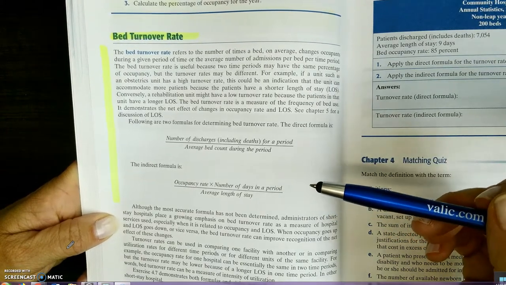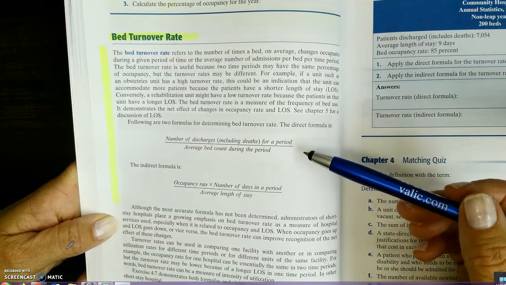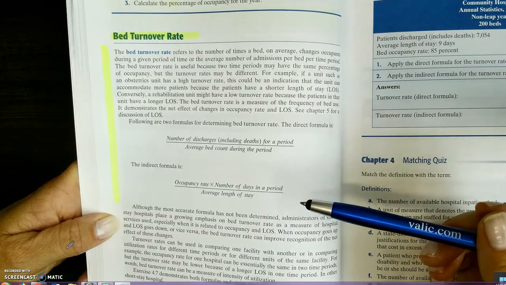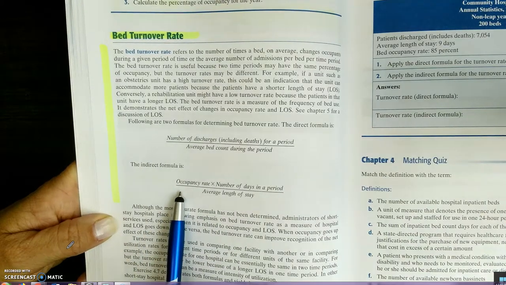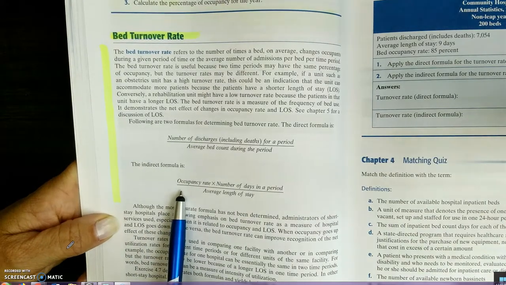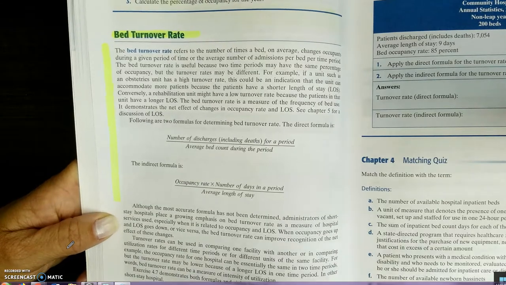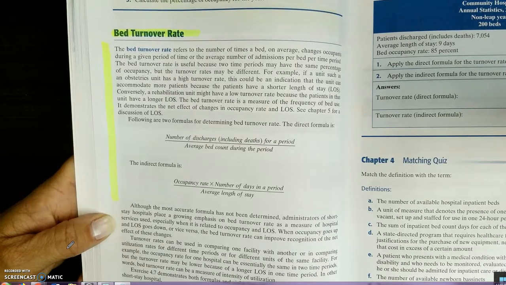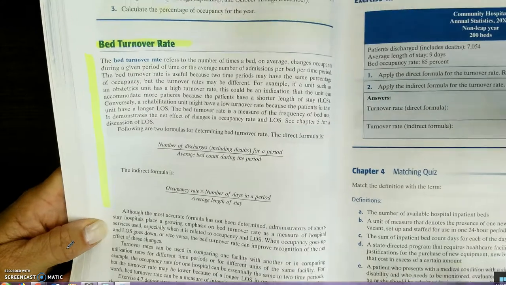I've had students say before that they believe that the direct formula is easier than the indirect, and I'm probably with them on that because there's a lot more math involved in the indirect formula. But anyhow, if you were to follow the formulas, you should be able to calculate the information just fine. So what do I mean?